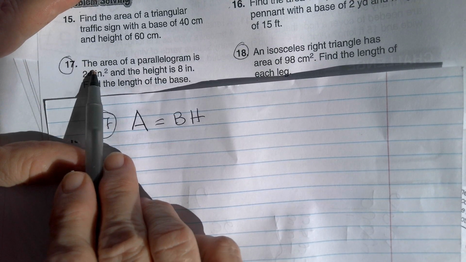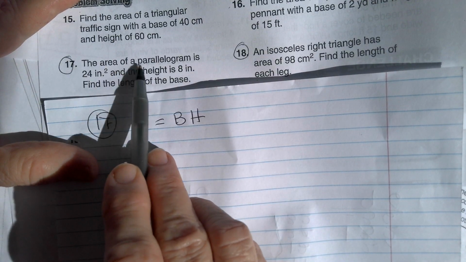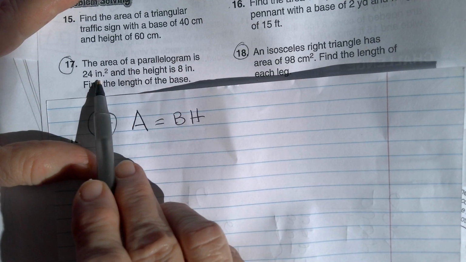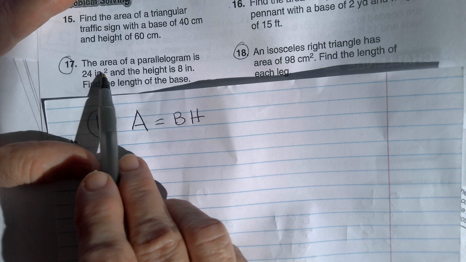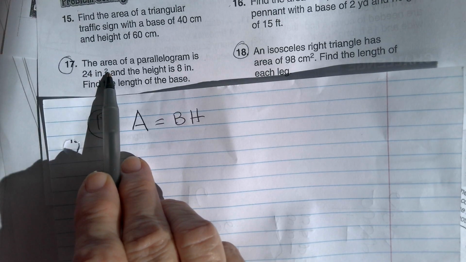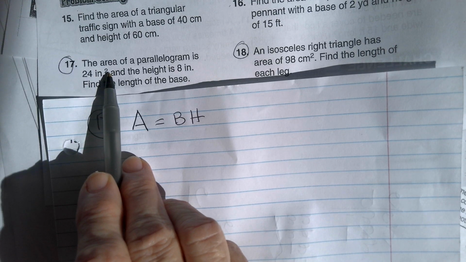It says the area of a parallelogram is 24 inches. Well, they're telling me the area. And in fact, because it says square units, they've already multiplied 2 dimensions, the base times height.